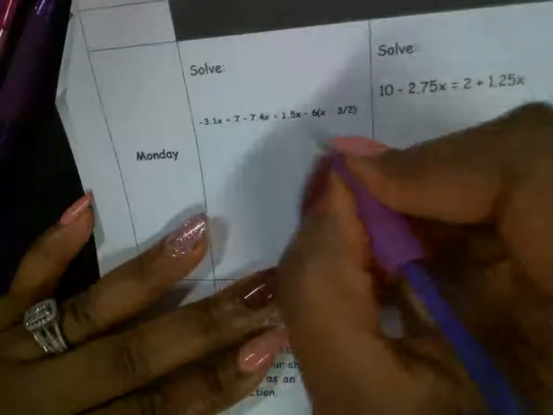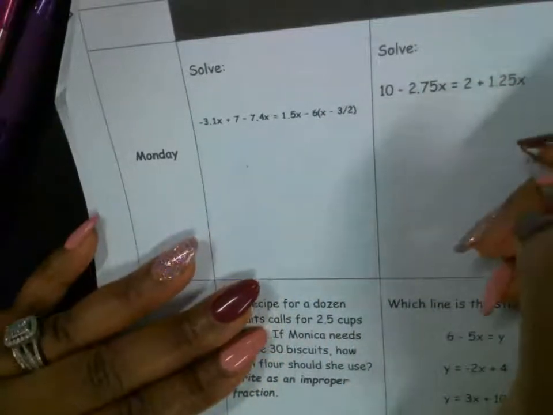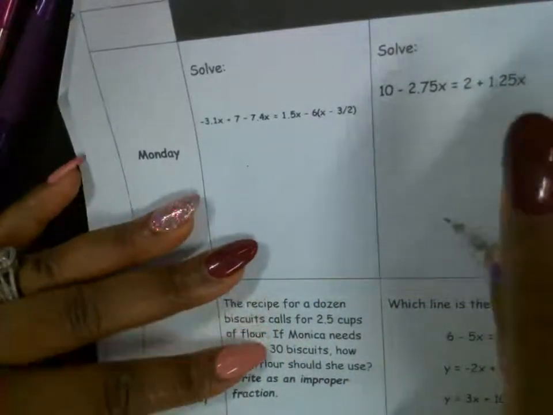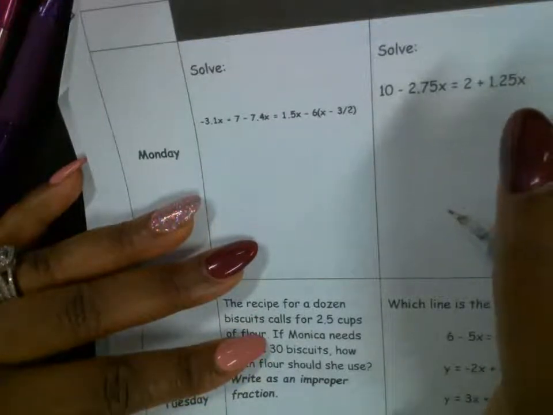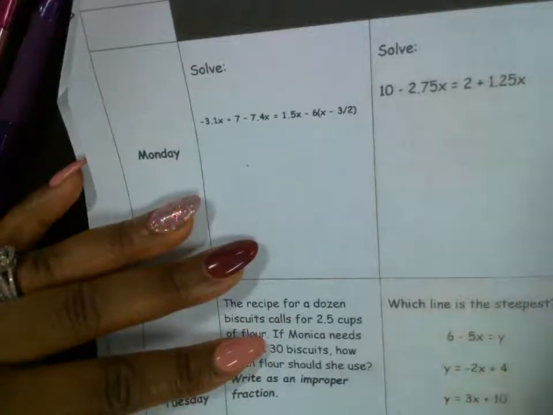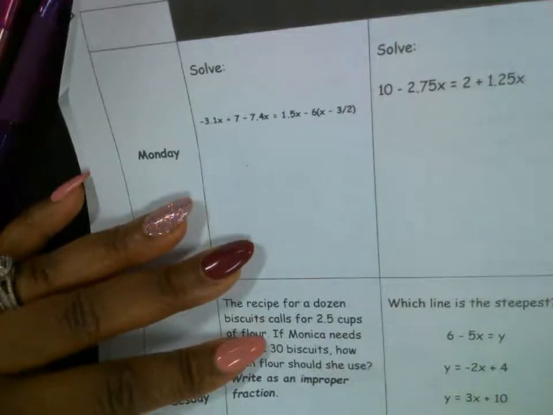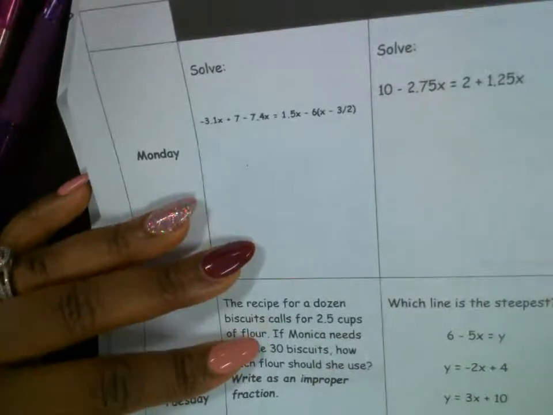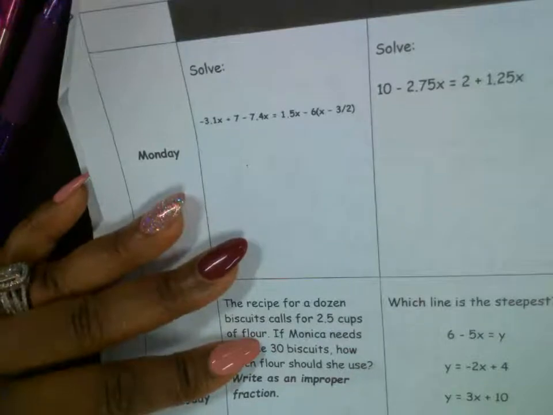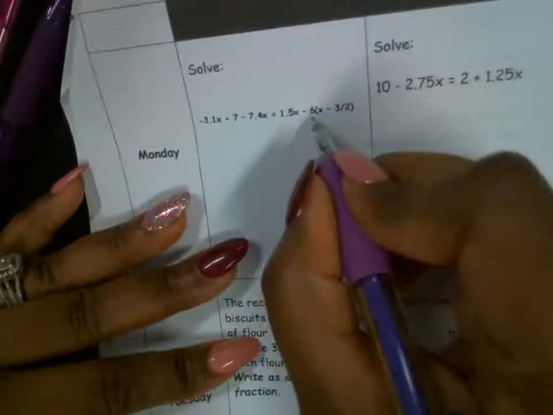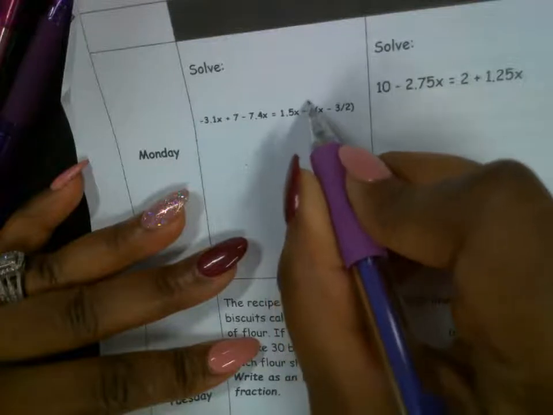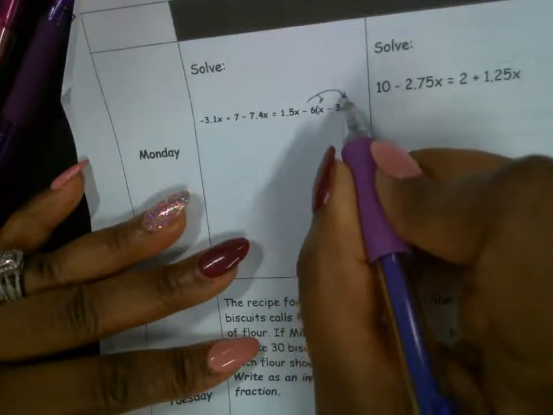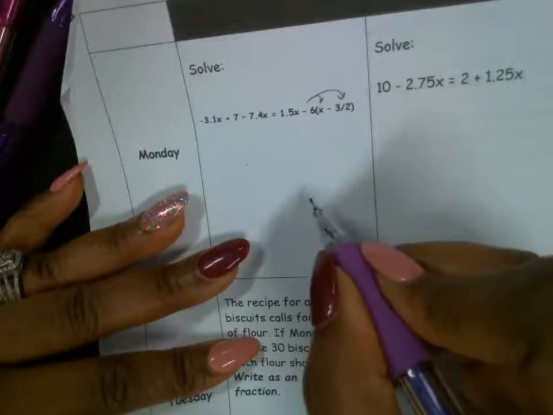Okay, let's look at this problem here. This is an equation. The first step with solving an equation is the distributive property. First thing is distributive property. This is a -6, so we're going to distribute -6 to both numbers.